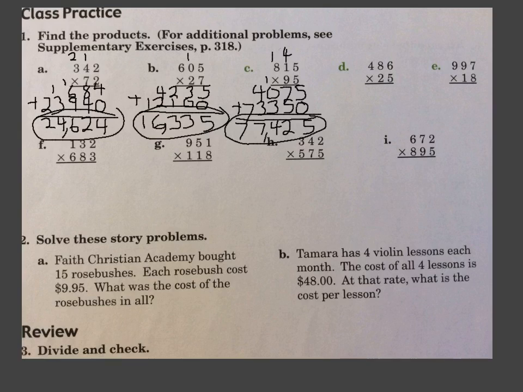D. 5 times 6 is 30. 5 times 8 is 40, plus 3 more would be 43. 5 times 4 is 20, plus 4 more, 24. And then I'm going to erase my numbers. I want you to do the same. Any numbers that you carried, get them off.